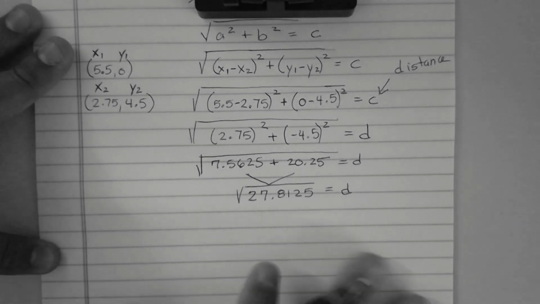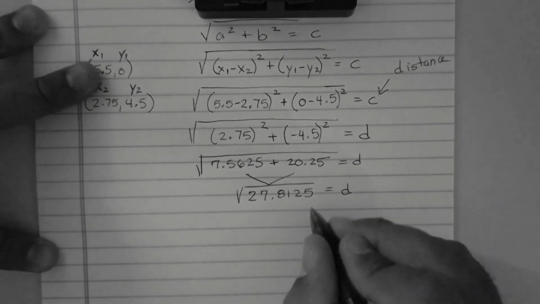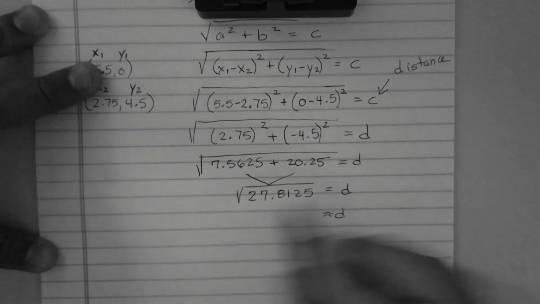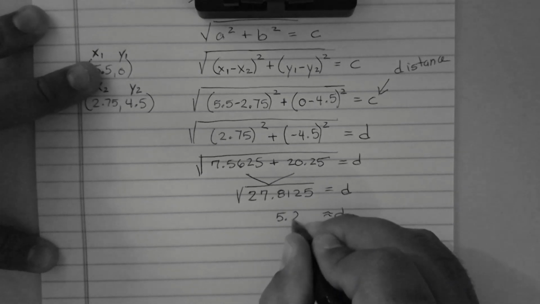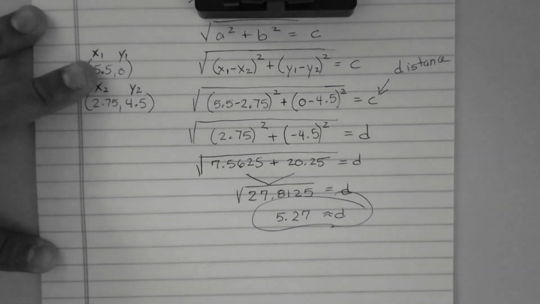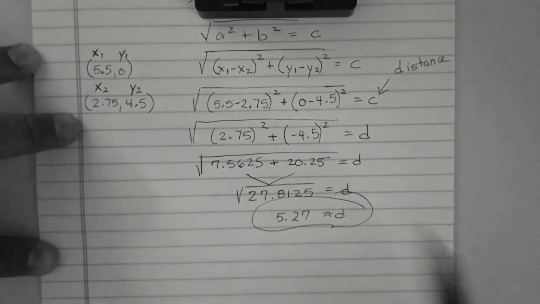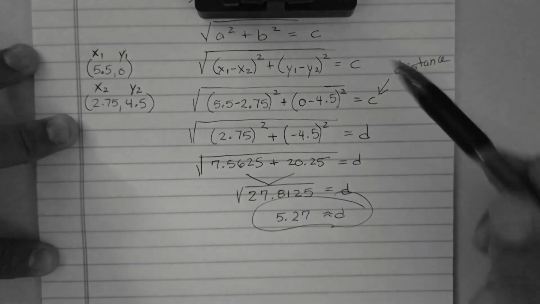Correct? So now we have to take the square root of that, which gives me the distance is approximately, if we round to the hundredths place, it will be 5.27. That will be your final answer. Any questions? Notice, guys, that you did step by step by step by step. Practice doing this again and again.